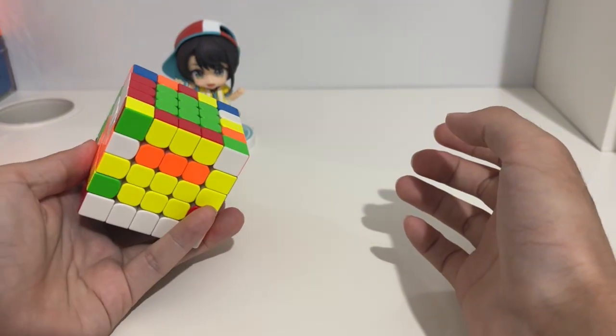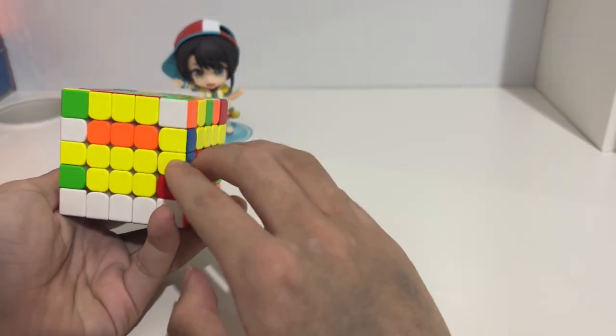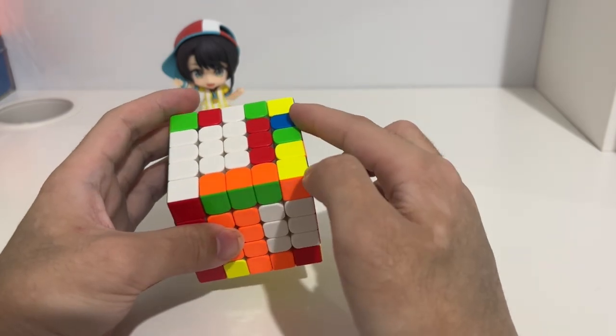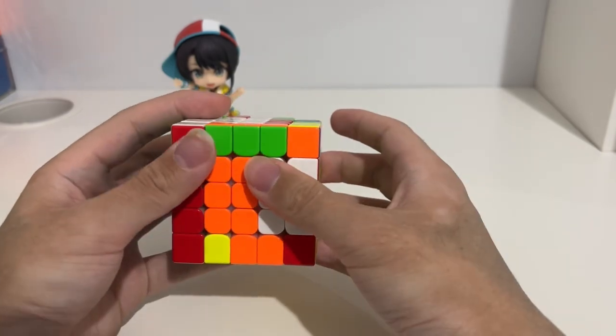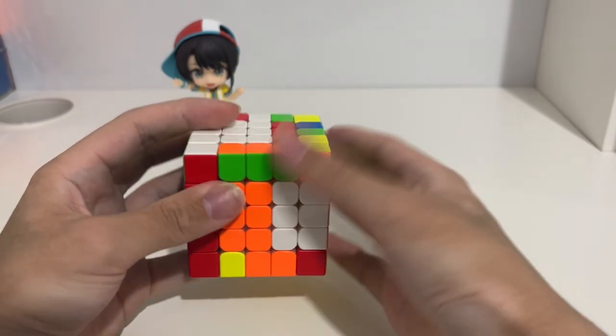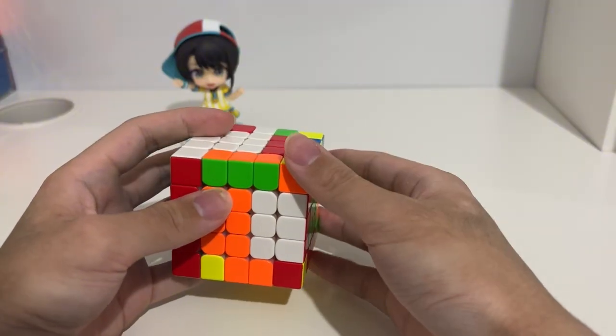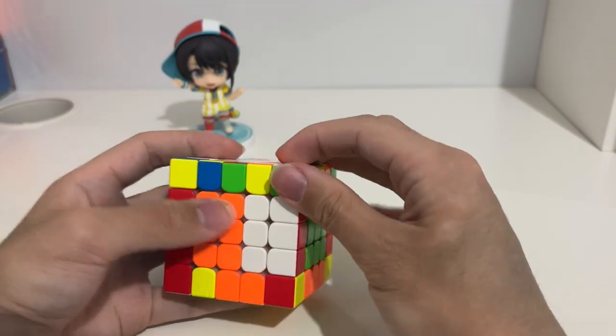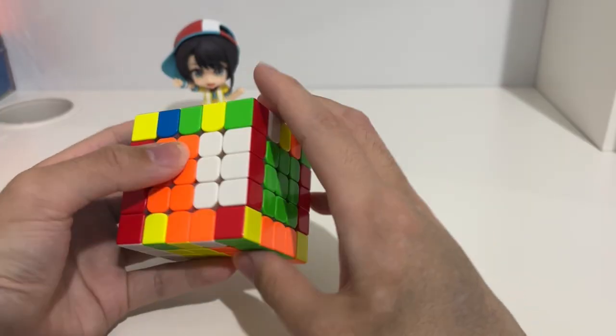And whilst doing that, I saw there was this yellow-blue, so I'm gonna insert this wing to the left here, and I'm gonna do that by, yeah. So okay, in the video I did mention that you can do F, R prime, F prime, like that, to insert it there.